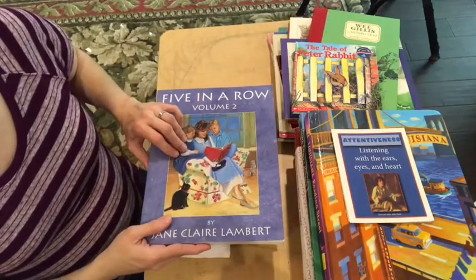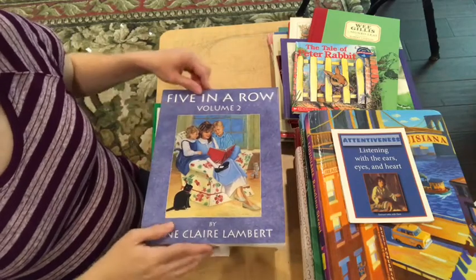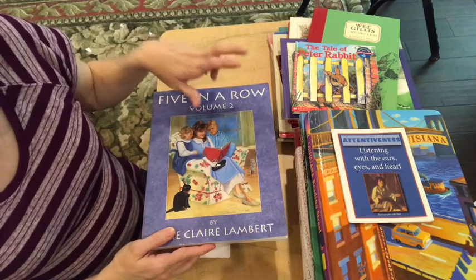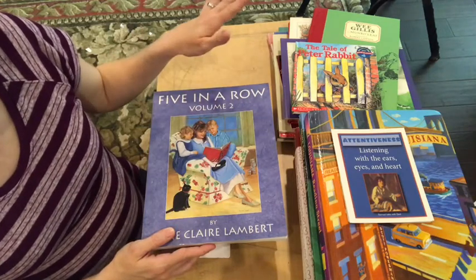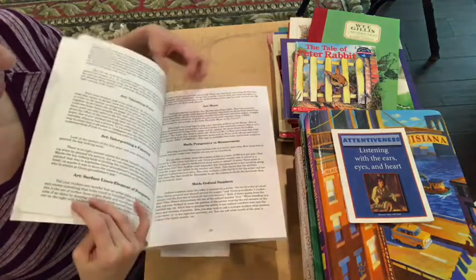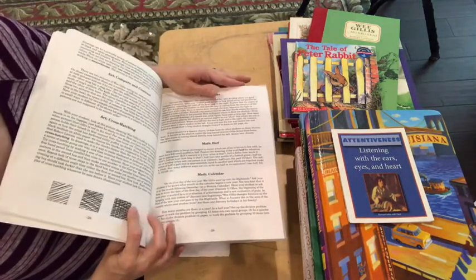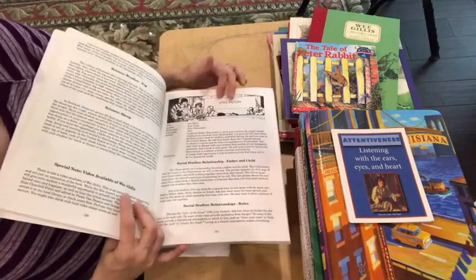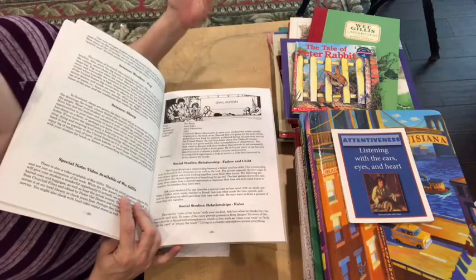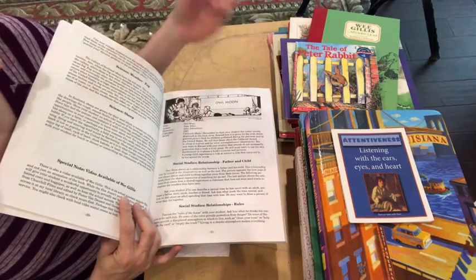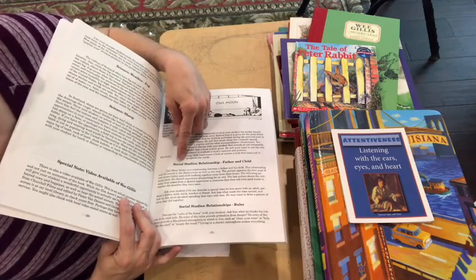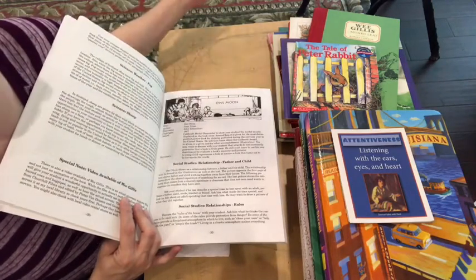And then the last thing we're going to do all together is 5 in a Row, Volume 2. This will help us cover science, social studies, geography, history, art. It does talk about language arts. It talks about math. I don't know that we will use this for that. But for each one, like say Owl Moon, you read the book, you're supposed to read the book 5 times in a row, like every day. Usually I do these units 2 weeks at a time, so we might read it 5 times over the course of the 2 weeks.